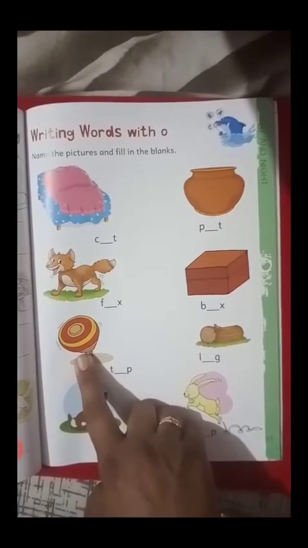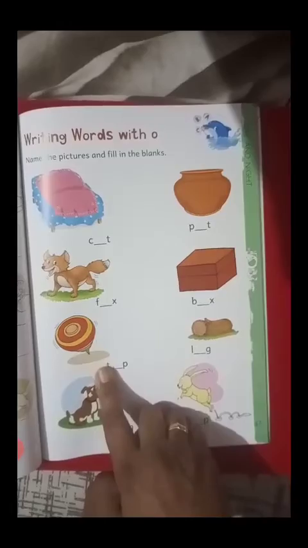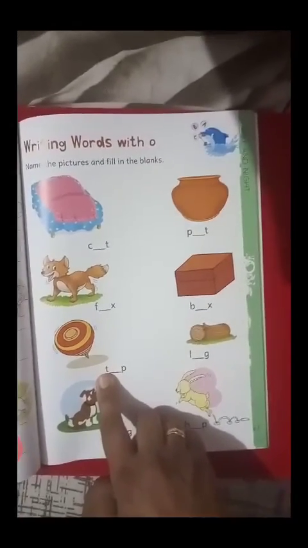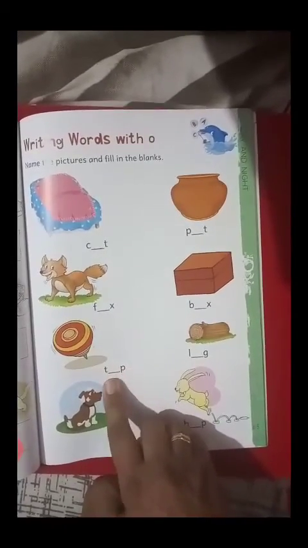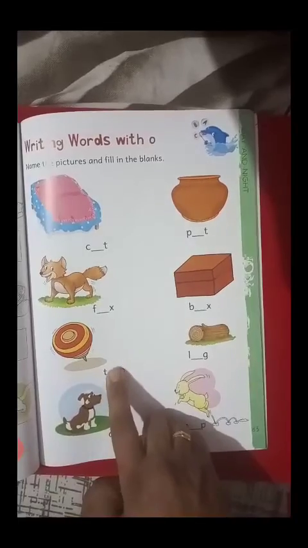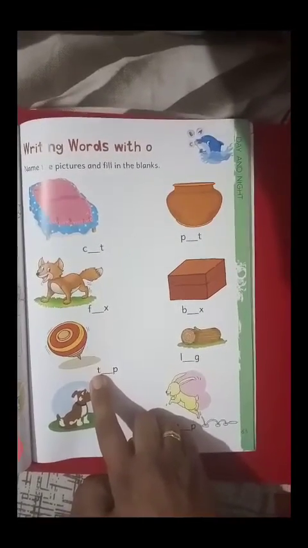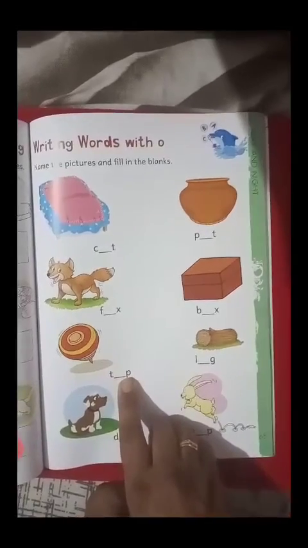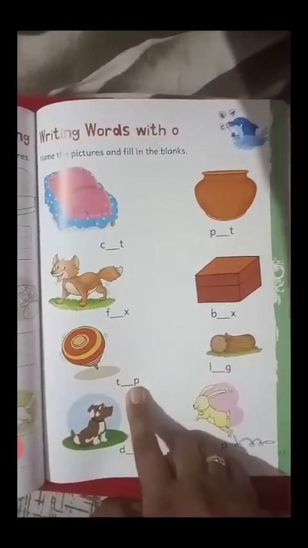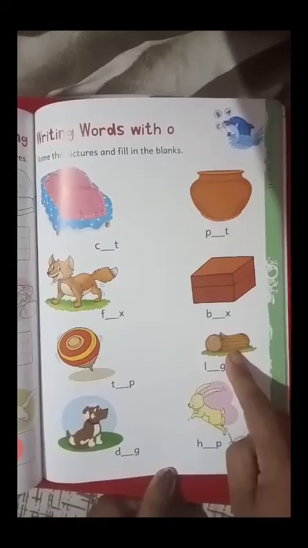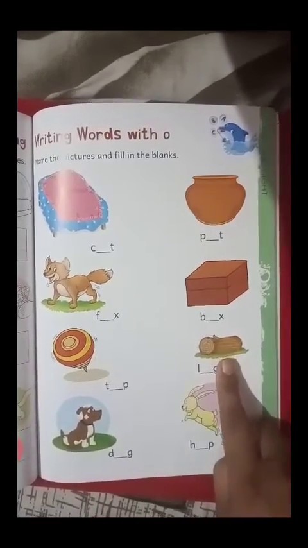Fifth picture is a picture of a top. T-P, O is missing. So write here O. The word is T-O-P, top. Sixth picture is a picture of a log.